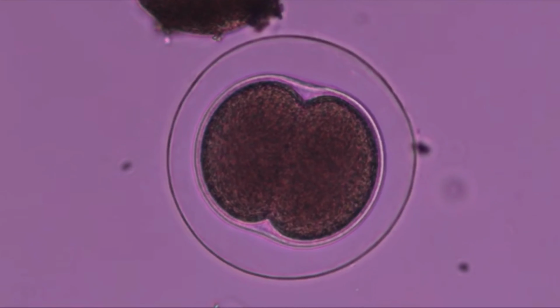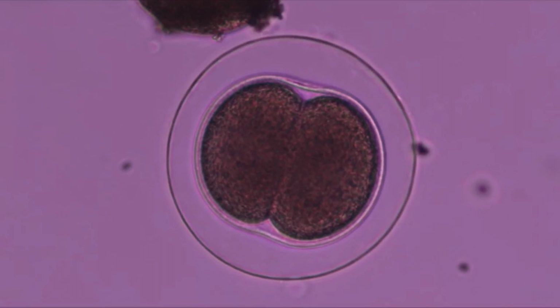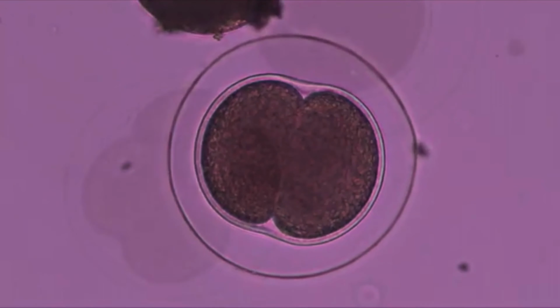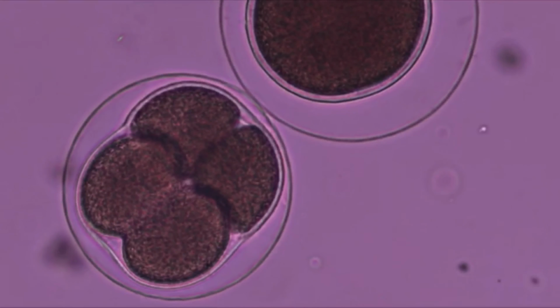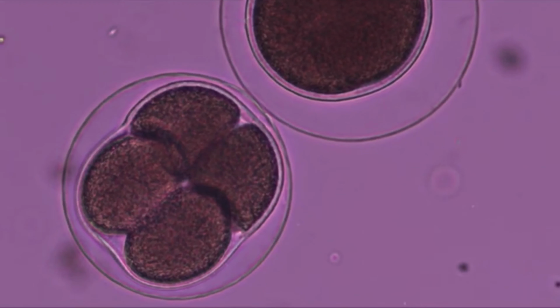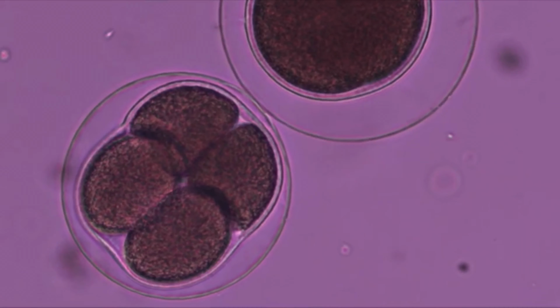So we can see here an egg cell is undergoing 2 rounds of cleavage. That first round splits it into 2, and then the next round of cleavage splits it into 4 cells. Now each one of these cells is smaller and smaller, so the overall size of the mass is the same, but there are more cells now packed in.